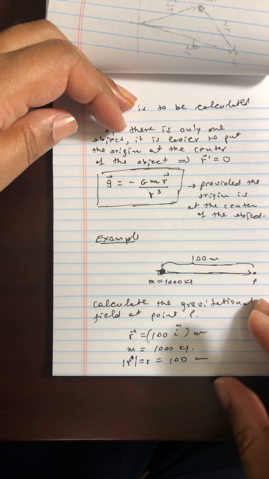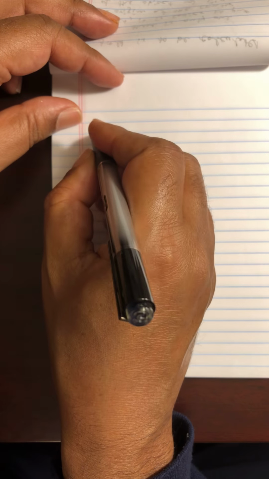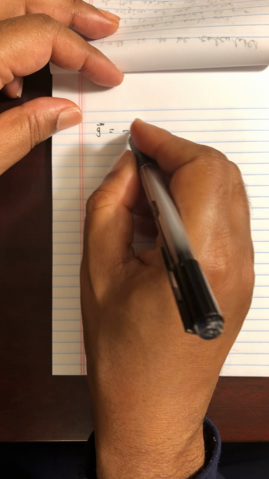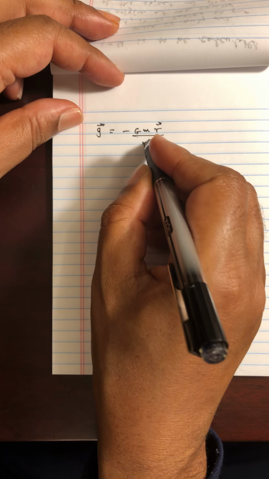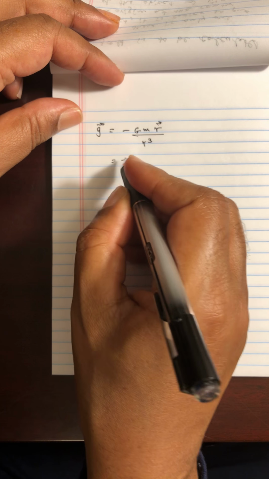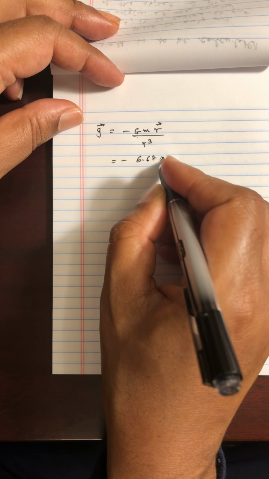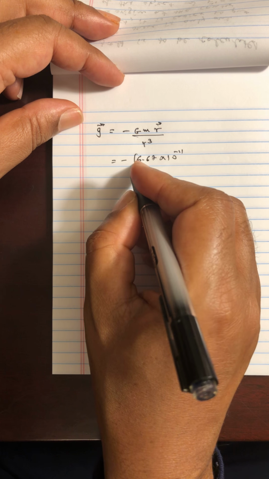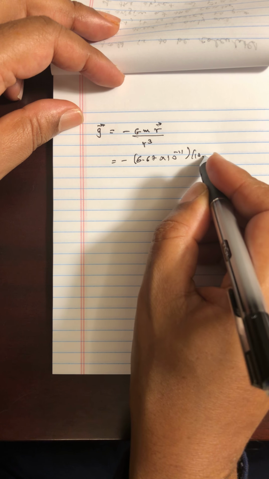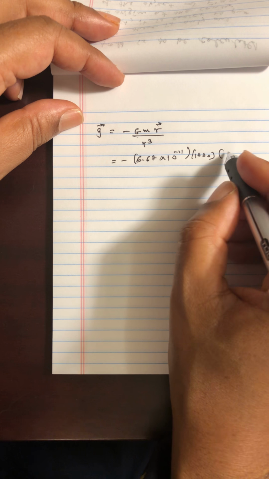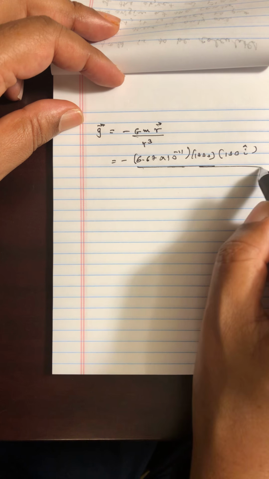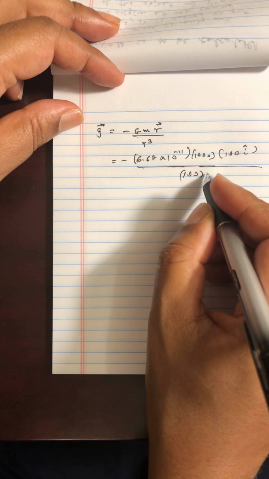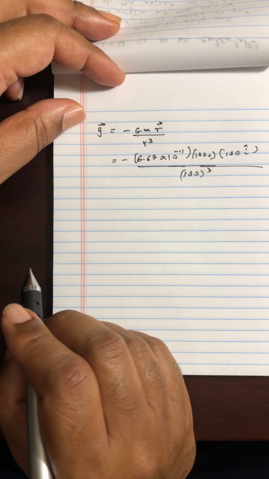So with that we can easily calculate the gravitational field at the given point. You've got gravitational field equals negative G, the mass, times position vector divided by r cubed. So that is negative 6.67 times 10 to the power of negative 11, the mass is 1,000 kilograms, the position vector is 100 in the i direction, divided by 100 cubed.